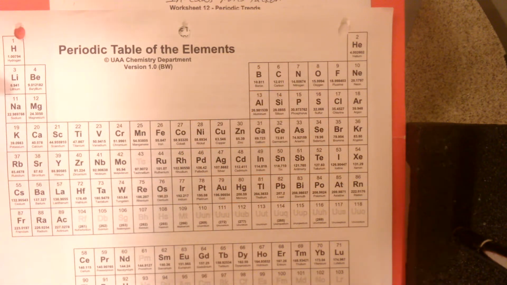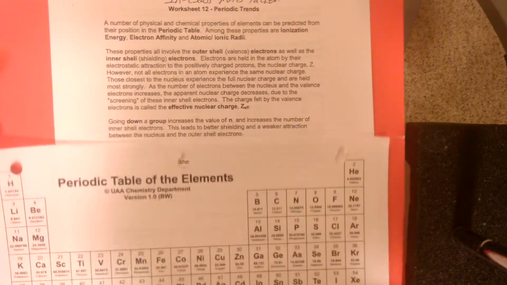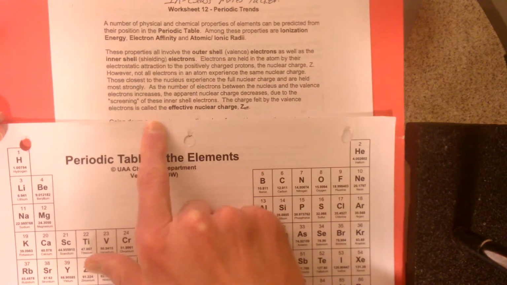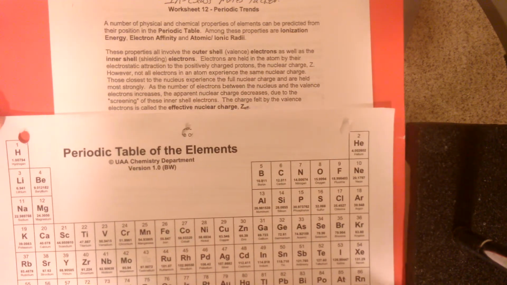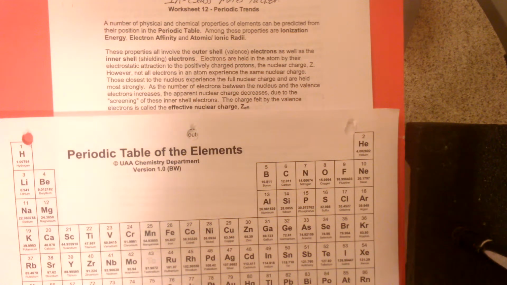Well, the nucleus becomes greater in charge, what we call effective nuclear charge, the charge that is felt by the valence electrons, okay, those outermost energy level electrons, because that nucleus is getting more charged, the force of attraction between the positively charged nucleus and the surrounding valence electrons increases.